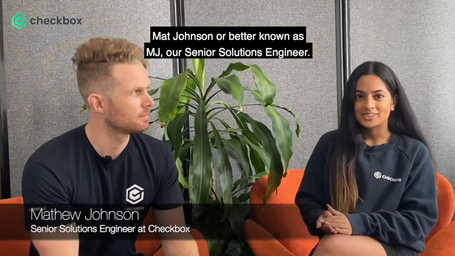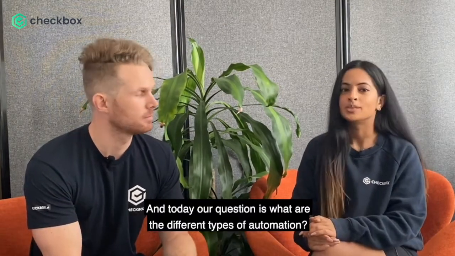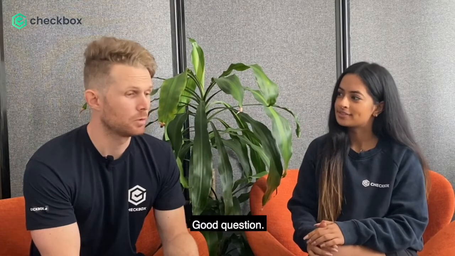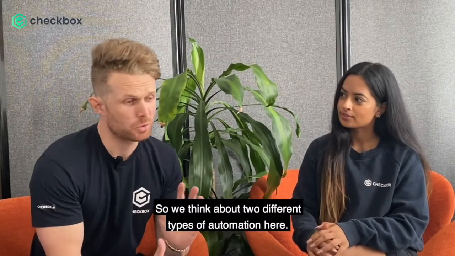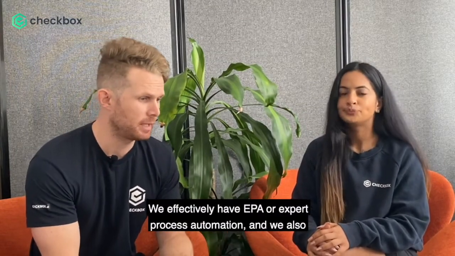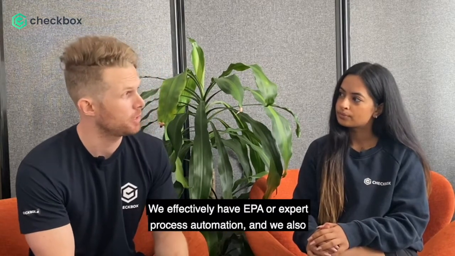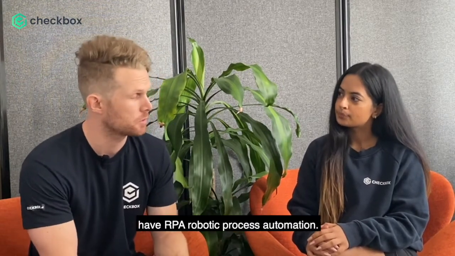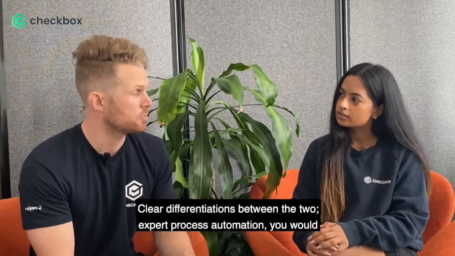Senior Solutions Engineer. And today our question is, what are the different types of automation? Good question. So we think about two different types of automation here. We effectively have EPA, or Expert Process Automation, and we also have RPA, Robotic Process Automation. Clear differentiations between the two.